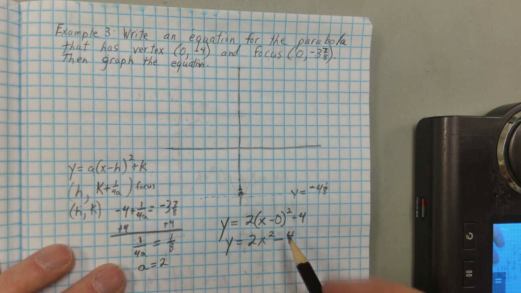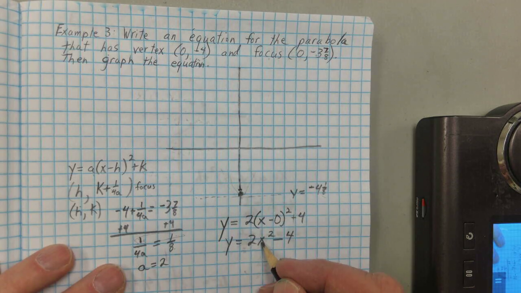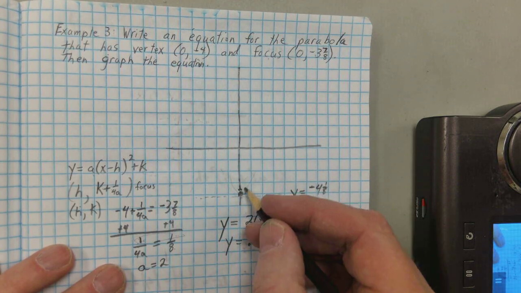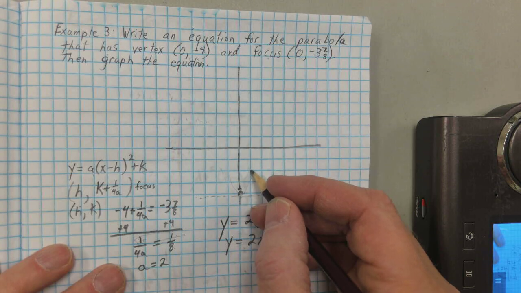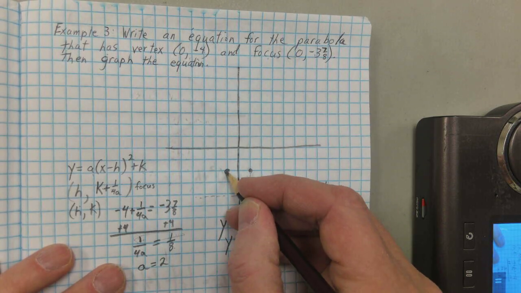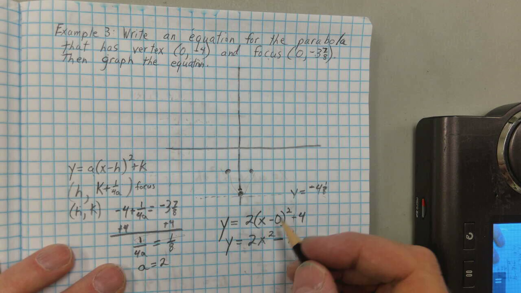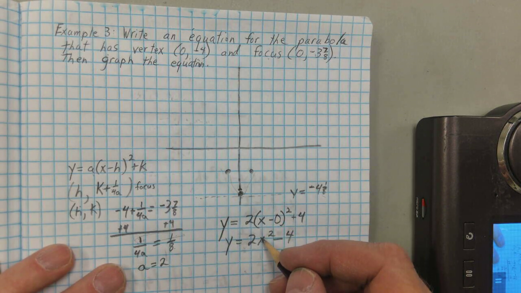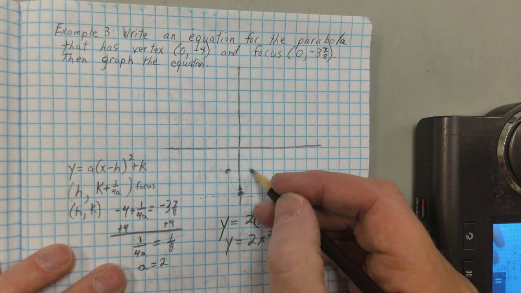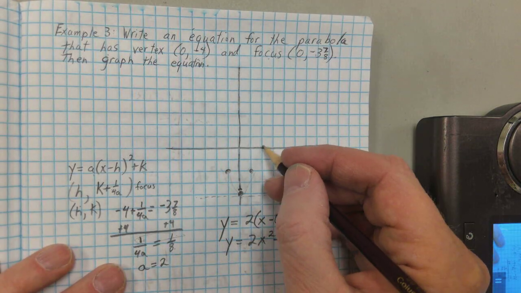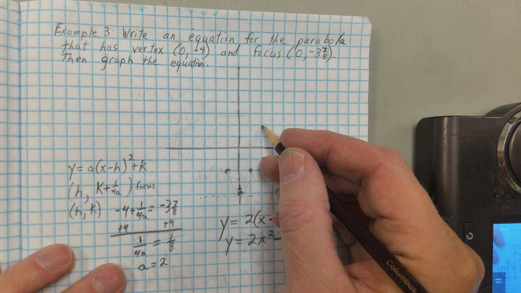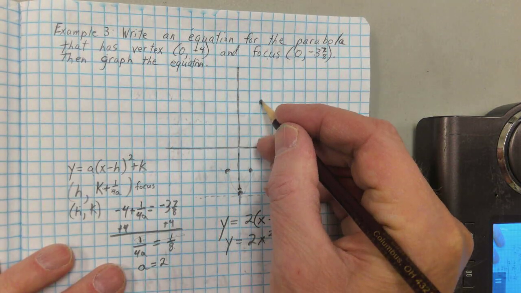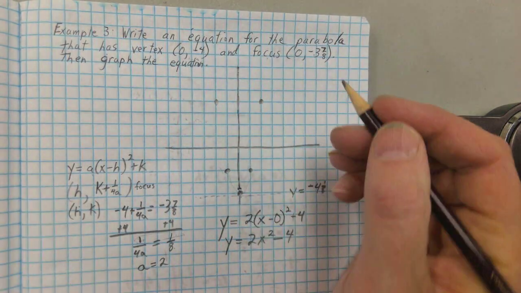When x is 0, y is -4. When x is 1, 1 squared is 1, times 2, it would go to -2. And that would be the same at -1. When x is 2, we got 4, times 2 is 8, minus 4 is 4. So 2, 3, 4. And that'd be over here.